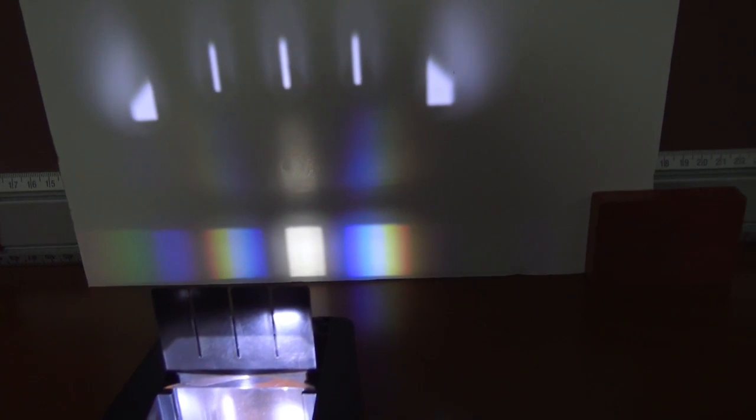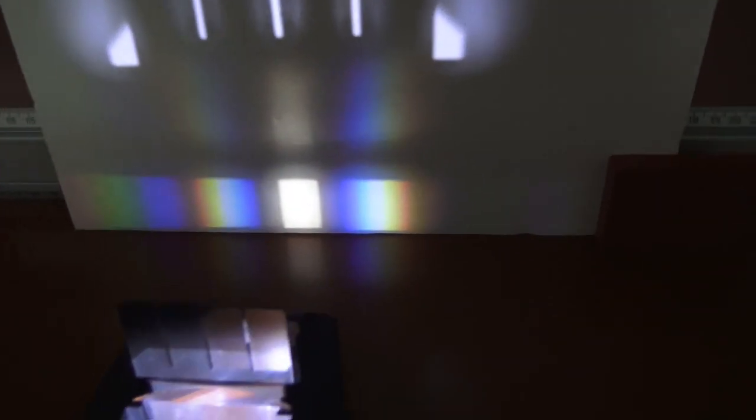So, we have a white fringe, zero order maximum. Why is the central fringe white? What happens to the secondary, subsidiary maxima? Why is the order of the colors what you see on the screen? Let's just zoom out, zoom back in, there you go. Very nice. How about if I add a filter?